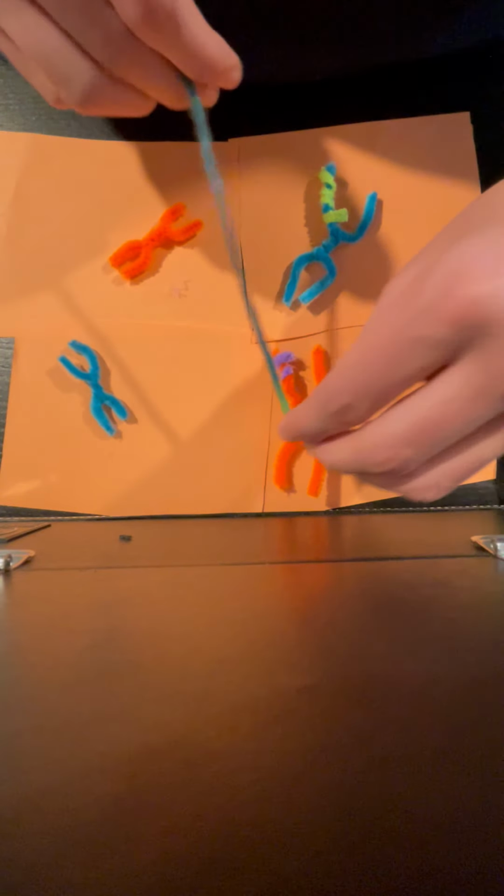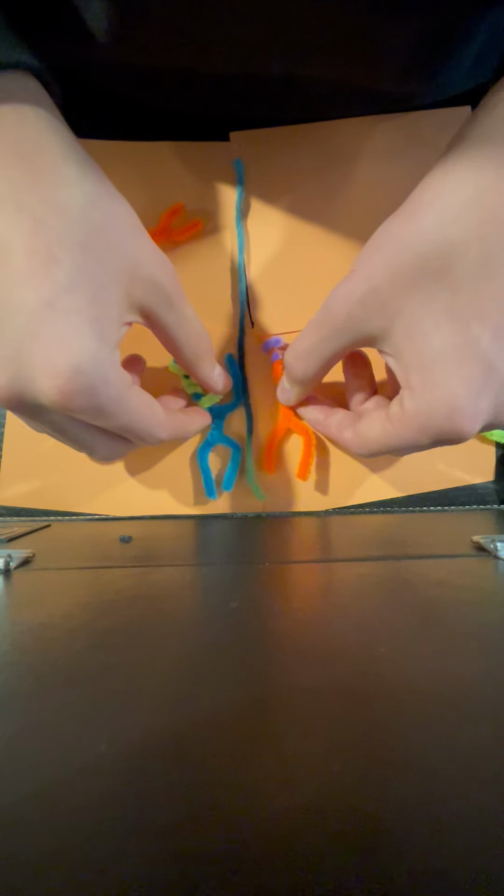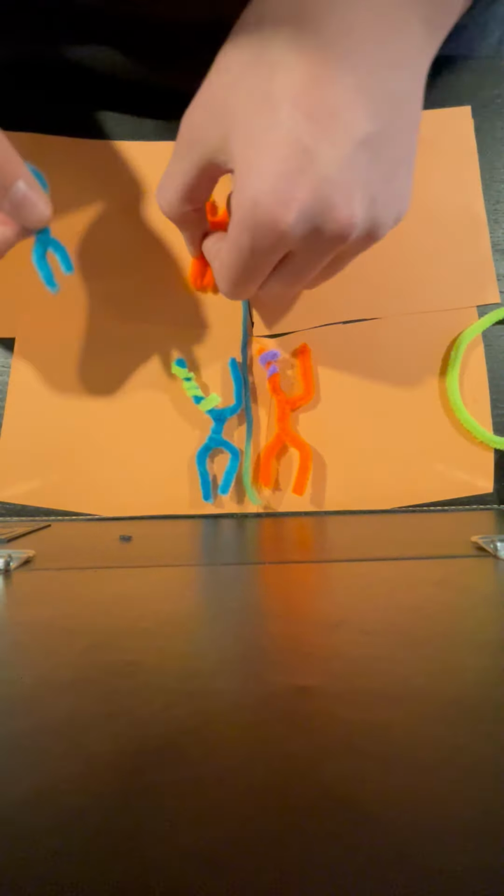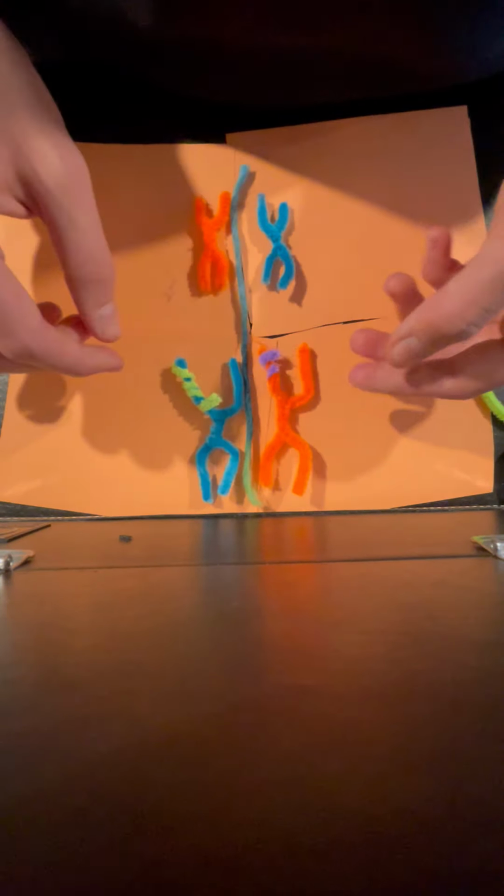At this point, these would be called diploid cells. The next stage is metaphase 1. During metaphase 1, the homologous chromosomes line up across from each other at the equator. Every time meiosis happens, these chromosomes can line up in different formations. For example, one time they can line up like this, or another time they can line up like this.